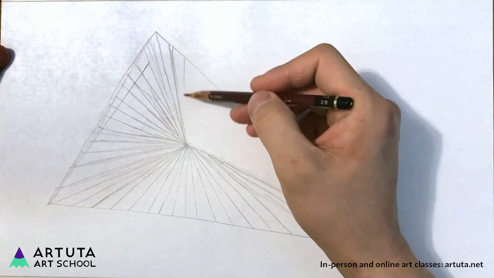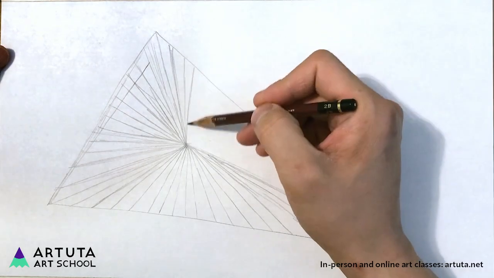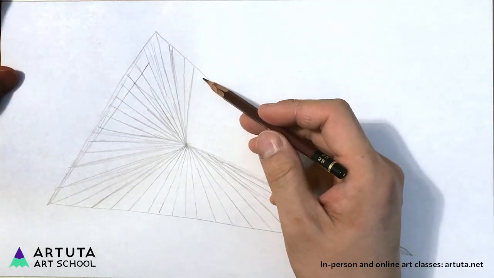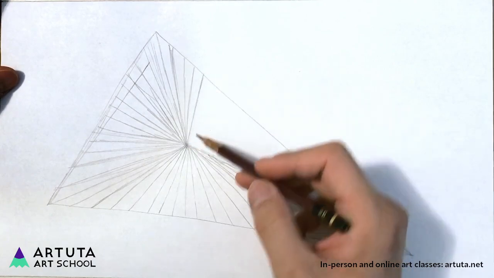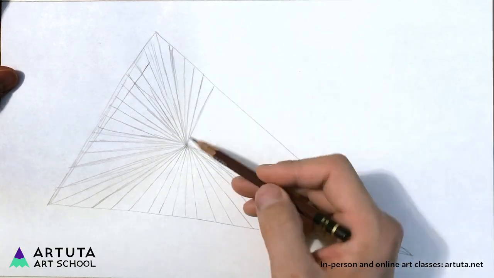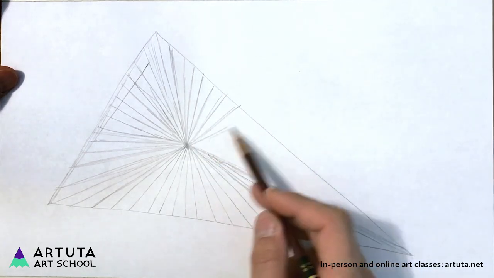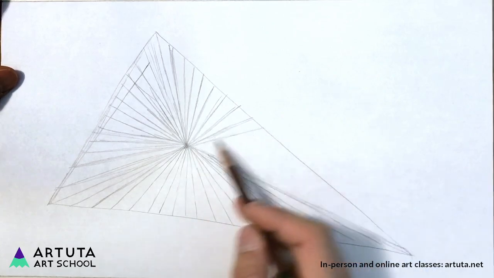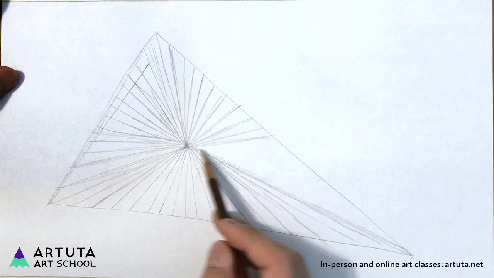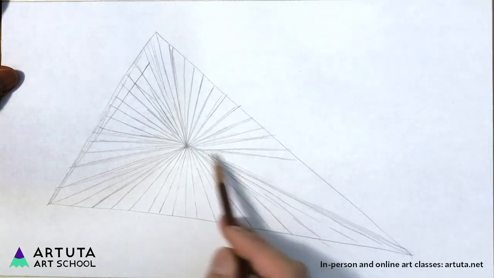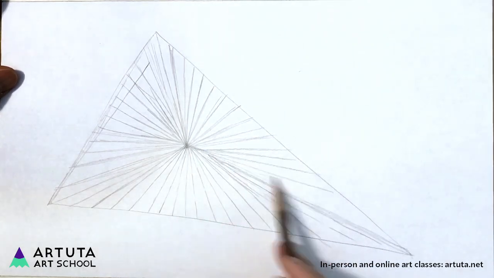So first step, I want to create a triangle pyramid. Like this.